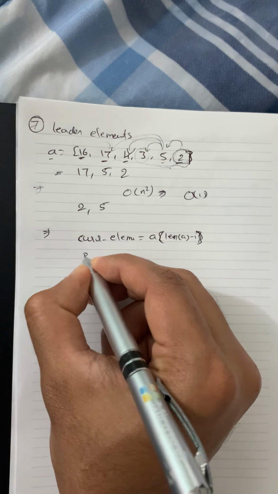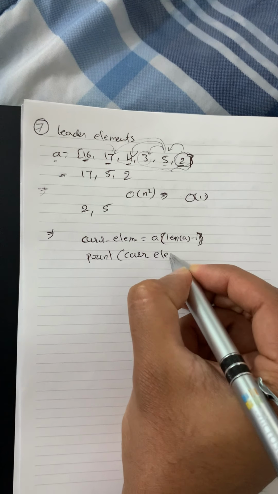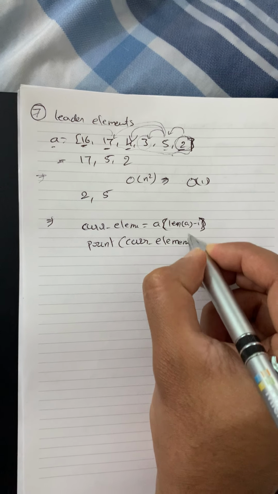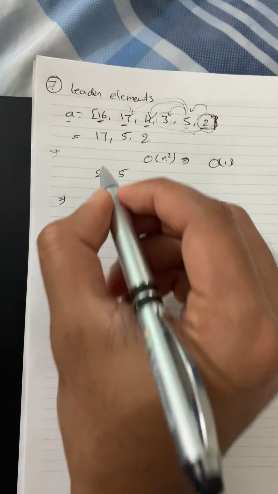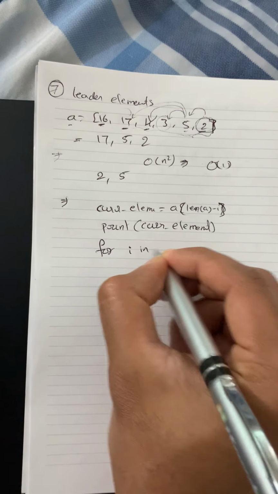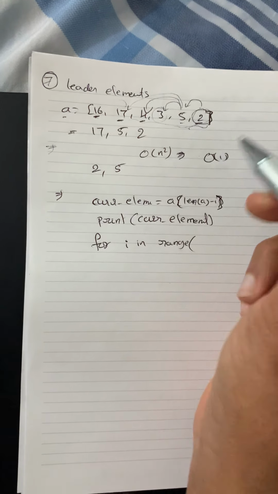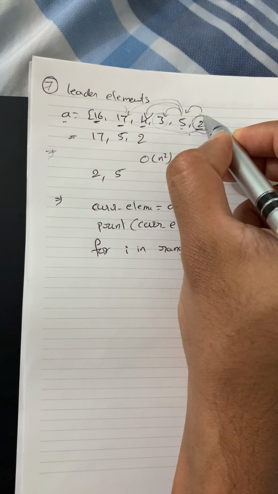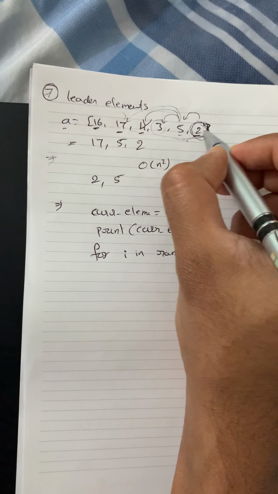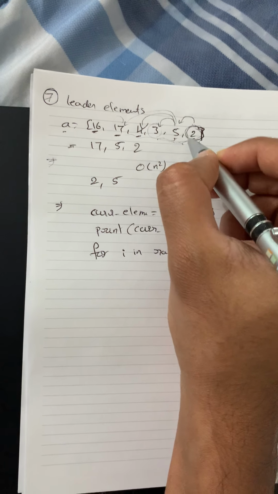So I will be printing the current element. Now I will be using a for loop, for I in range. I'll be traversing from the reverse, so I have to traverse from the second number from the last.